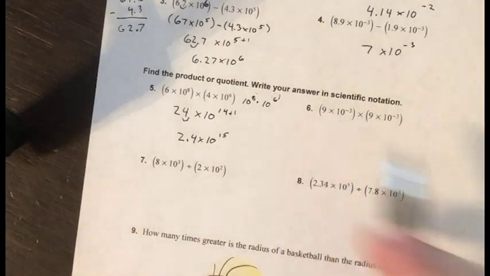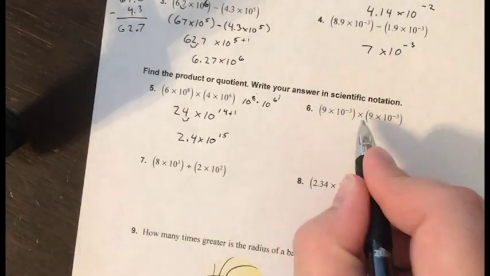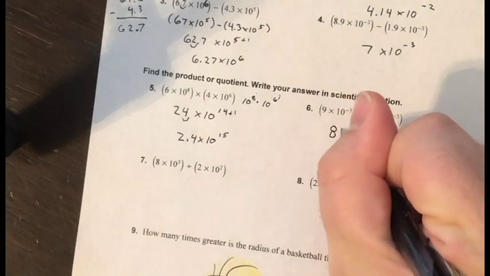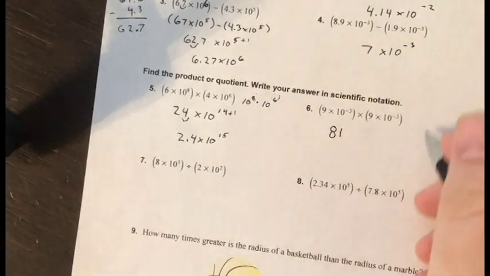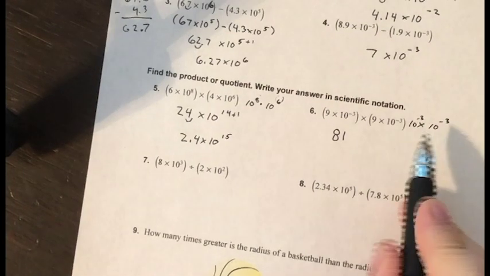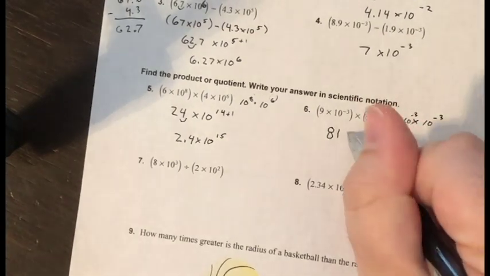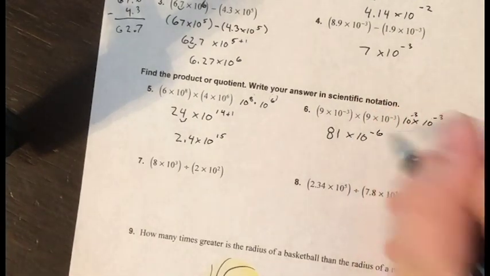All right, number 6. Same concept. I'm going to multiply the factors and I'm going to get 81. Then I'm going to multiply these two. So I would have 10 to the negative third times 10 to the negative third. And since they're multiplying, I'm going to add negative 3 and negative 3. And that gives me 10 to the negative 6th power.